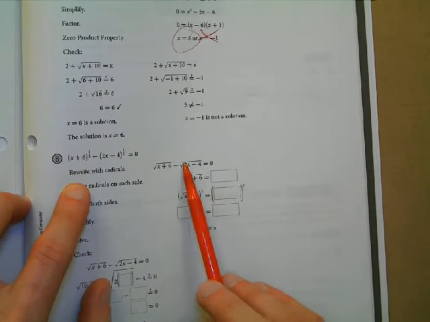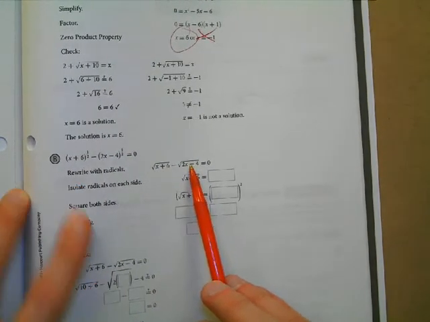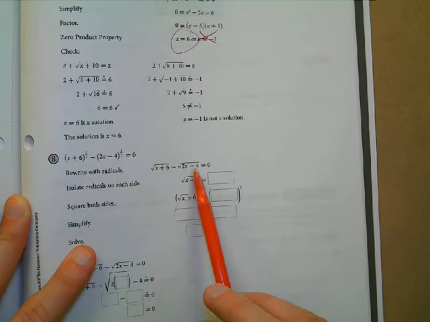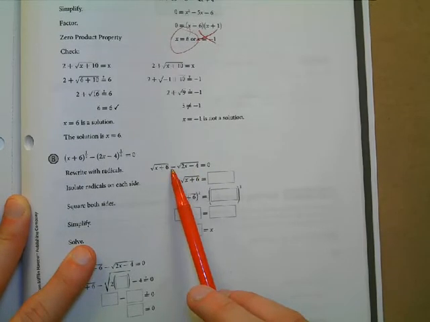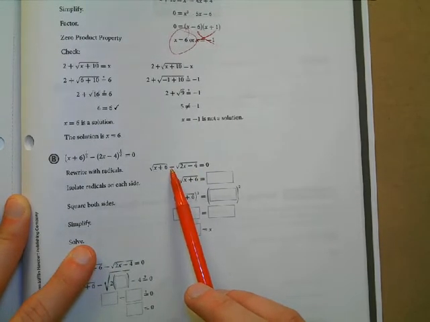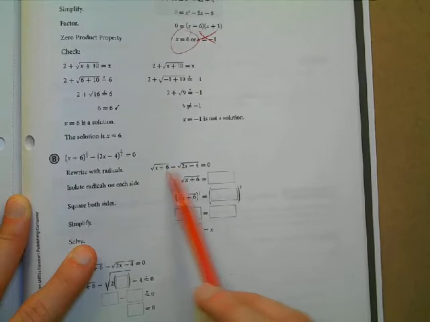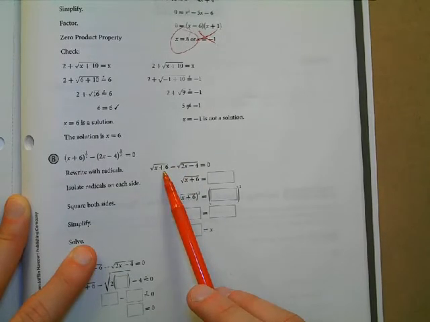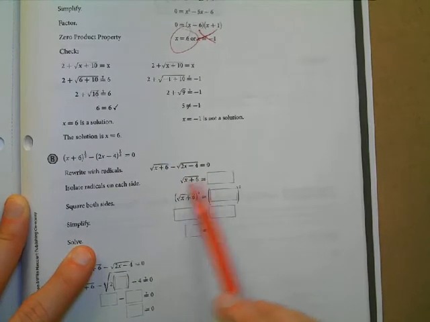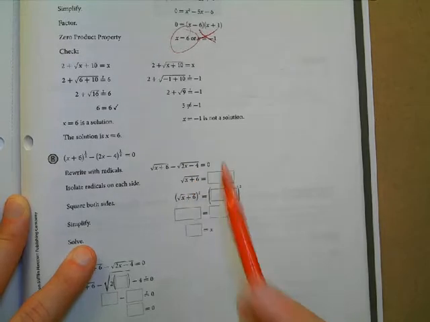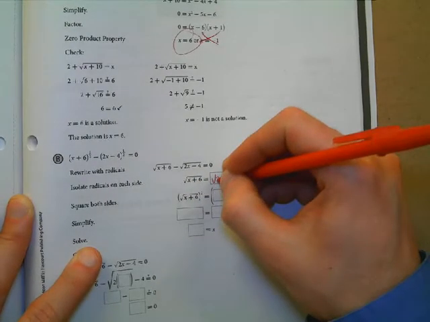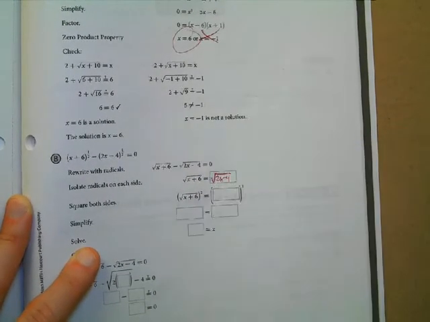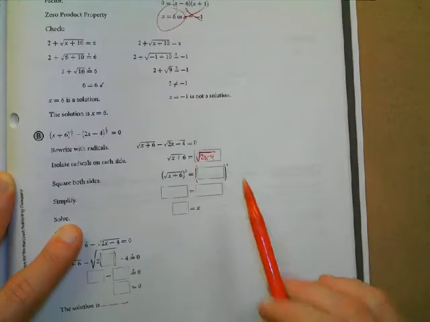Okay? And now that we have a square root on each side, we're going to square both sides. So it'll be the square root of x plus 6 squared and the square root of 2x minus 4 squared. What does this left-hand side simplify to be? Yeah, just x plus 6. The square root and the square cancel. What does this right-hand side simplify to be? 2x minus 4. Exactly right.